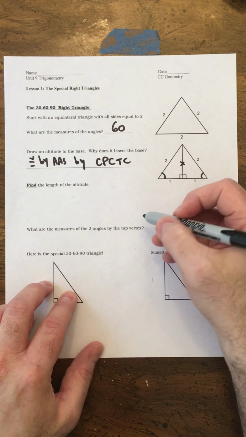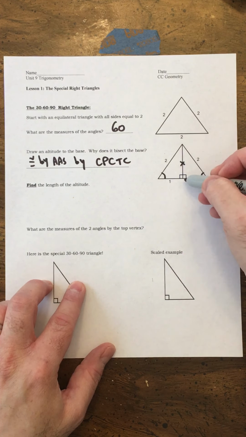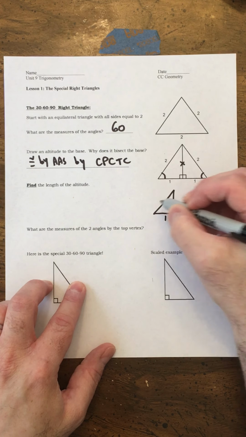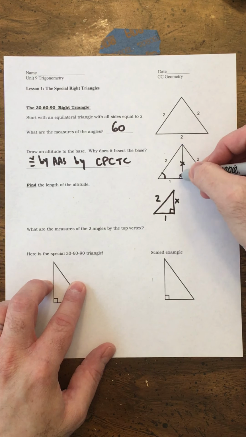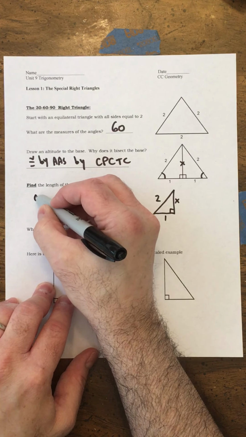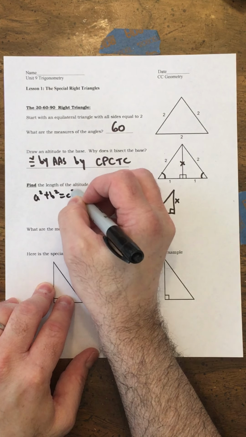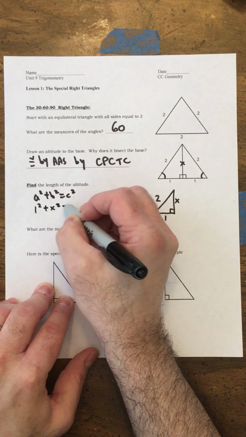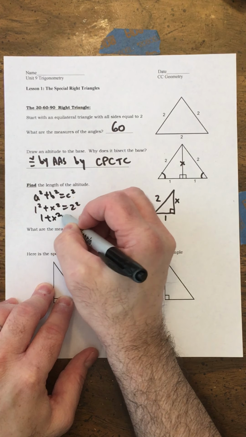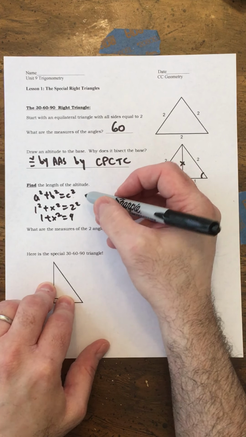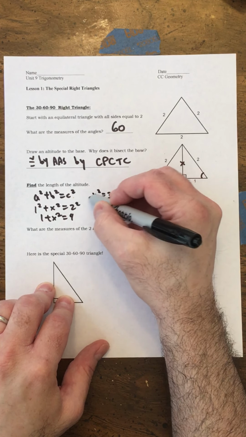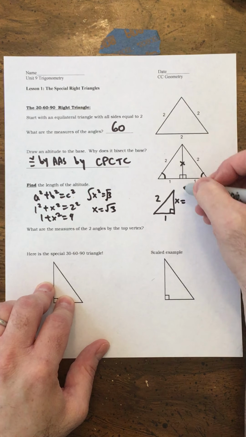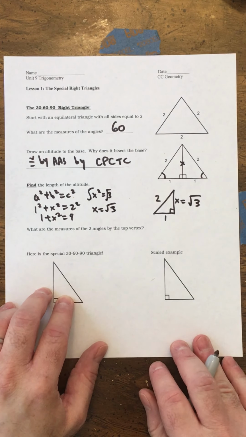Well, if we take a look at only one of the sides of the triangle, it's a right triangle. This side is 1, this side is 2. This is the altitude, and we could use the Pythagorean theorem. A squared plus b squared equals c squared. So plugging in what we know, this is the hypotenuse. 1 squared plus x squared equals 2 squared. 1 plus x squared equals 4. Subtract 1 from both sides. We get x squared equals 3. So we know the altitude of this triangle is the square root of 3, right?